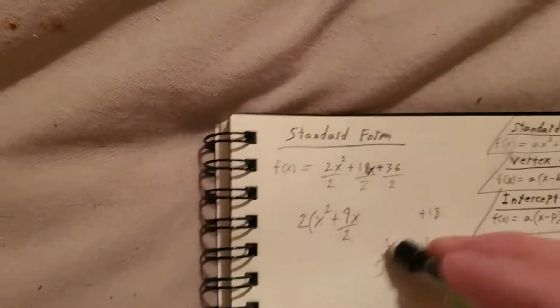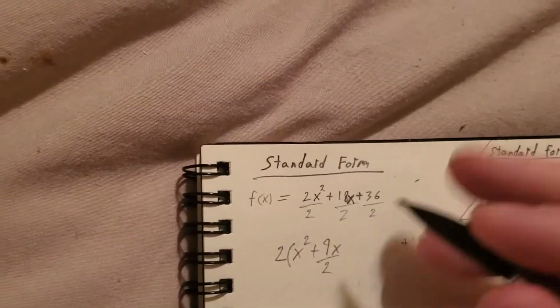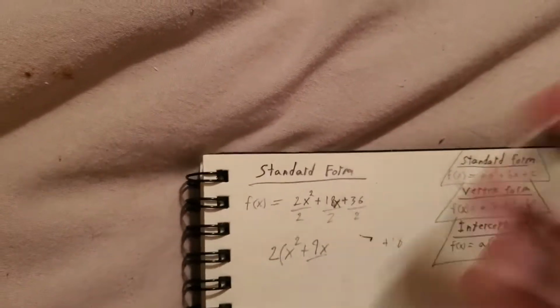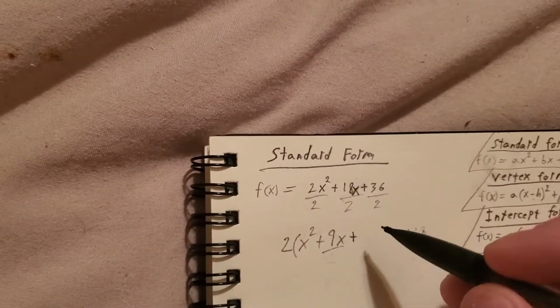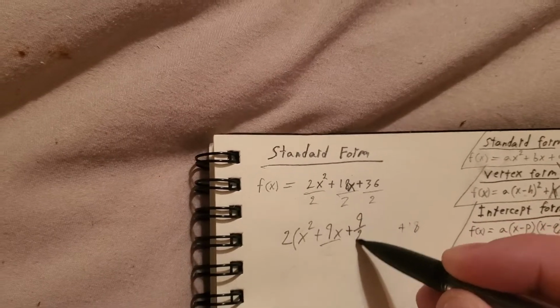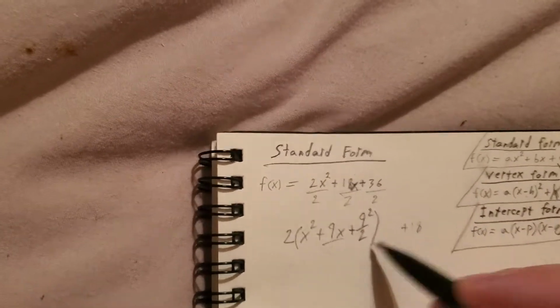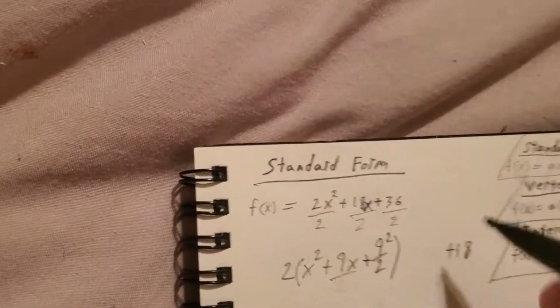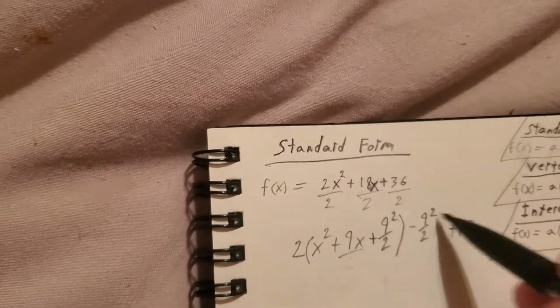Okay, you say, okay, well, where do we put them? Where do we put these two different values? Where we put them is right here. We're going to say plus. The plus always goes right here. Plus 9 over 2 squared. We're going to close the parentheses. And then on the outside of the parentheses, we're going to say negative 9 over 2 squared.